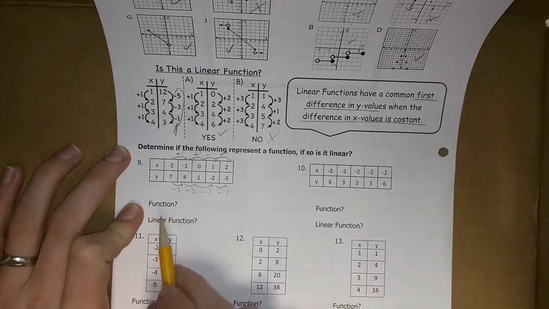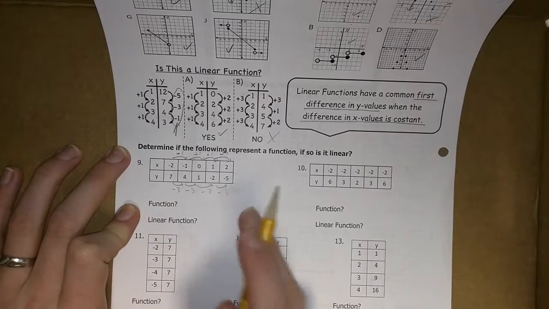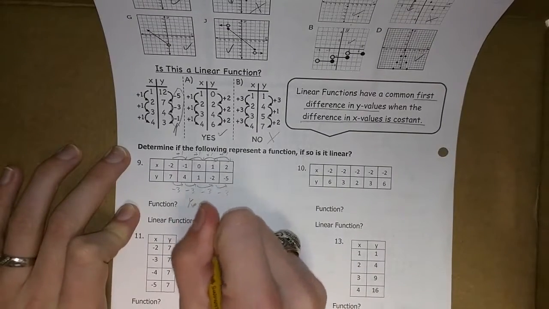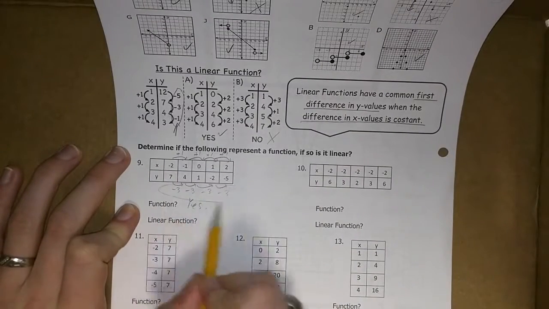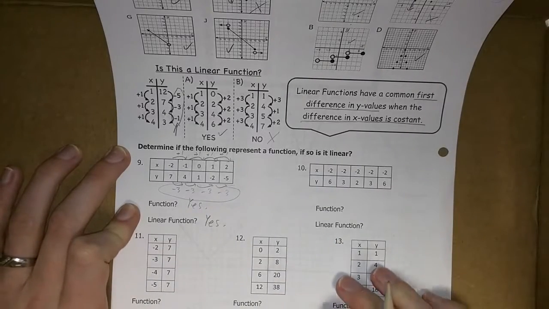All right, so I guess we should have approached this first. Is it a function? So do the x's repeat? No, they do not. This is a function. And now, since our first differences are all the same, this one is also a linear function.